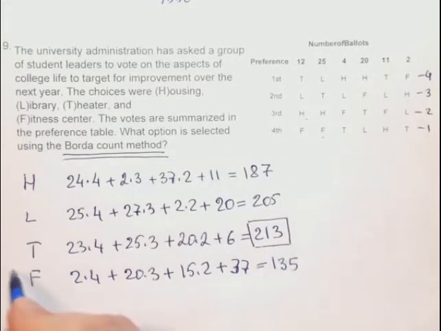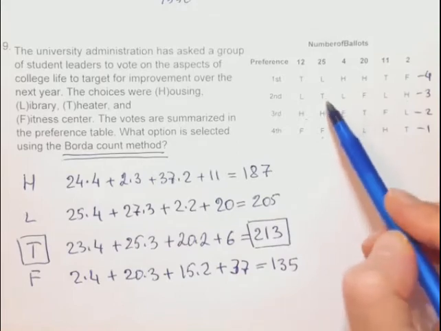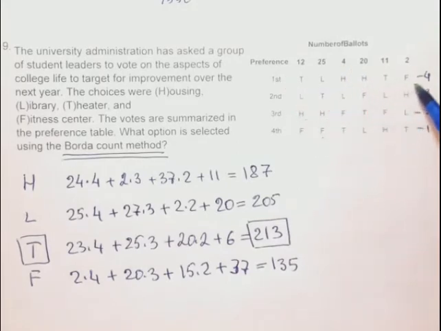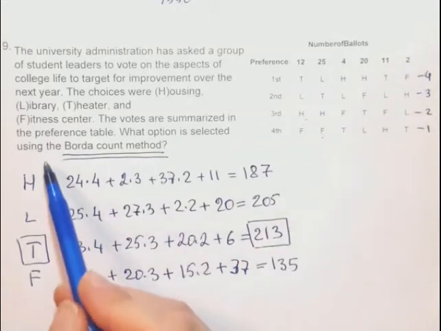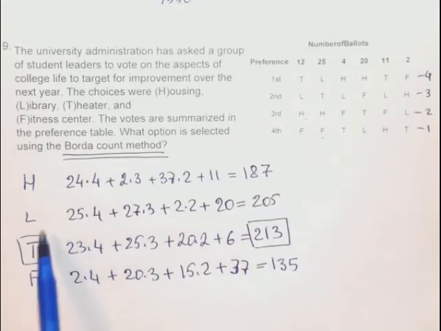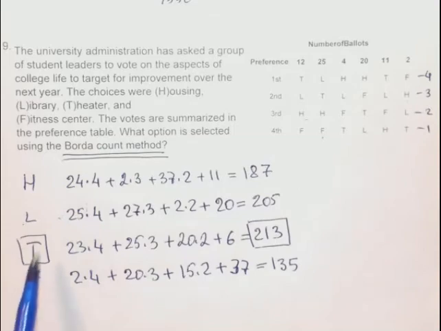And now we can tell the leader. The leader is theater with 213 points. You can see that if you would consider only the first places, then the leader would be library with 25 first places. By the plurality method, we would get another leader than by the Borda count method.